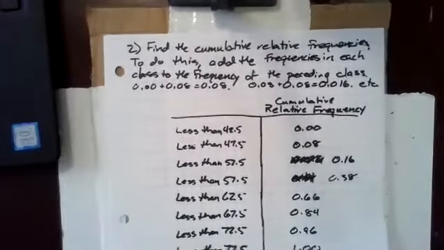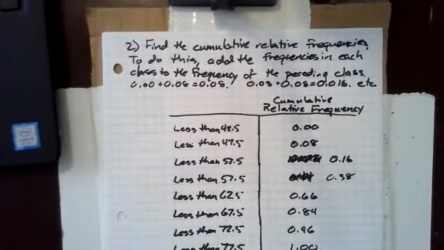Next, we find the cumulative relative frequencies. To do this, we just add the frequencies in each class to the frequency of the preceding class. 0.00 plus 0.08 equals 0.08. 0.08 plus 0.08 is 0.16.